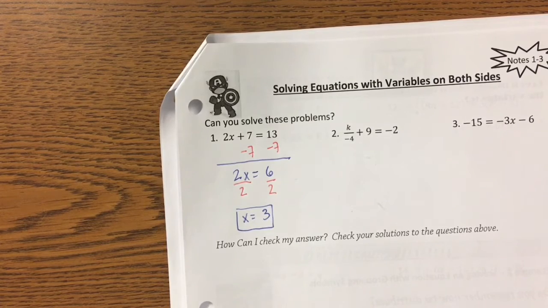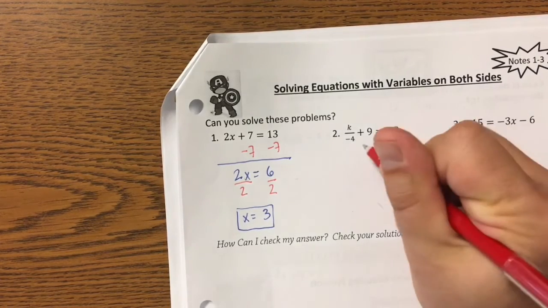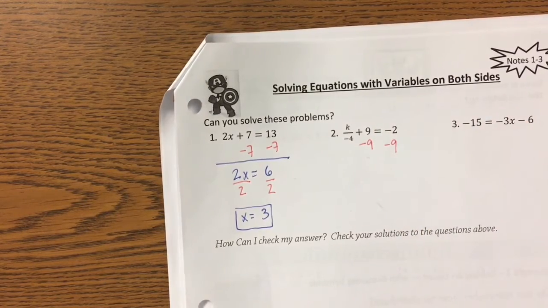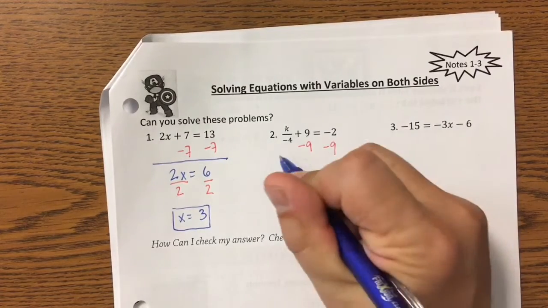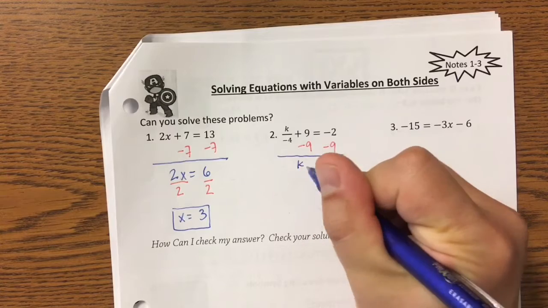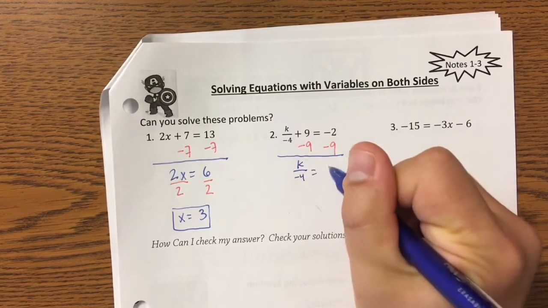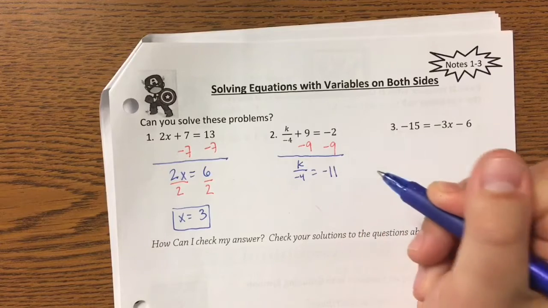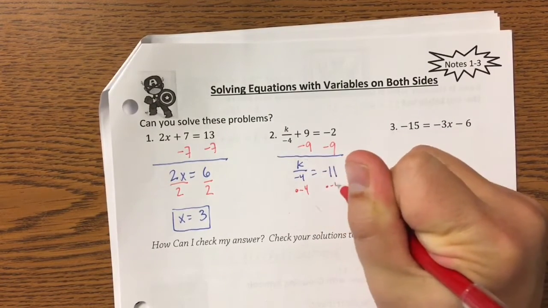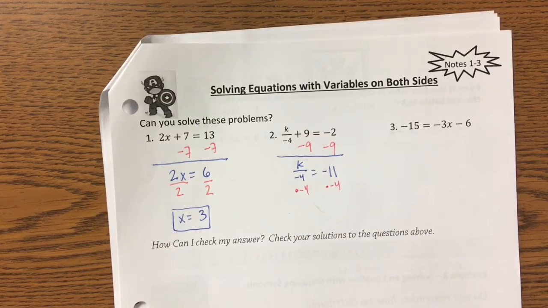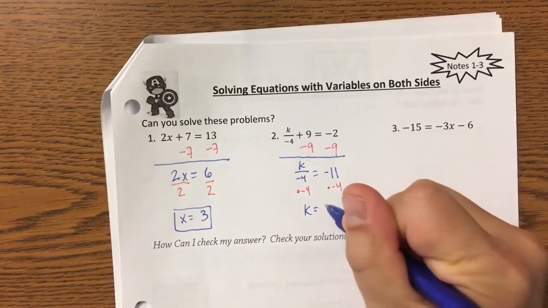So like in number 2, we want to take care of that plus 9 first by subtracting 9 on either side. Then I'm left with this fraction, which is really k divided by negative 4 equals negative 11. What will I multiply on both sides? Negative 4, right? Good, so I want to multiply negative 4 on either side. So I get k equals positive 44, good.